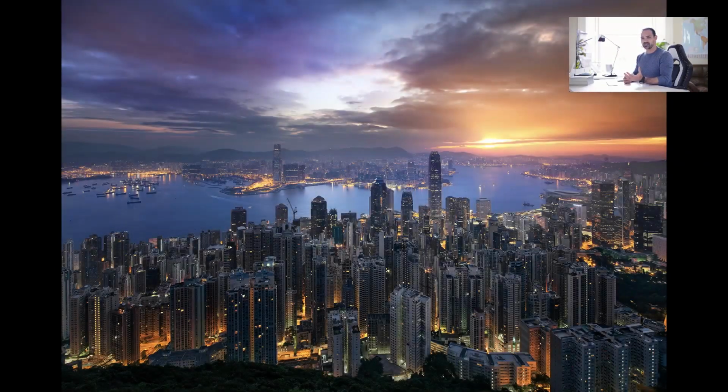Now, the wonderful thing about cityscapes is that they're full of lines. They're really easy for us to process in general.